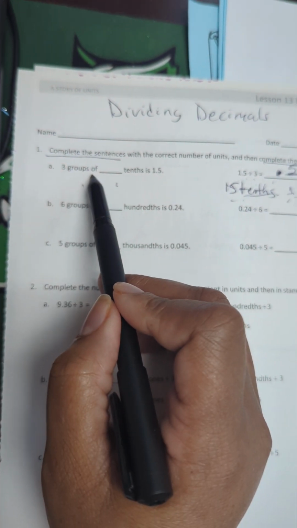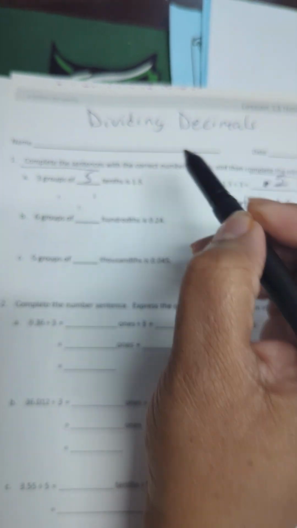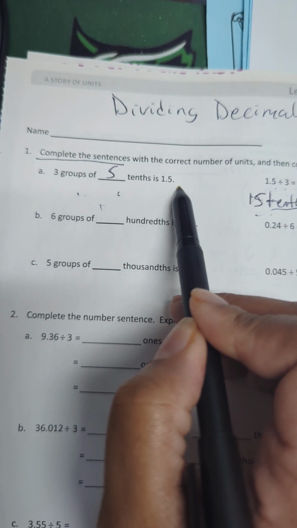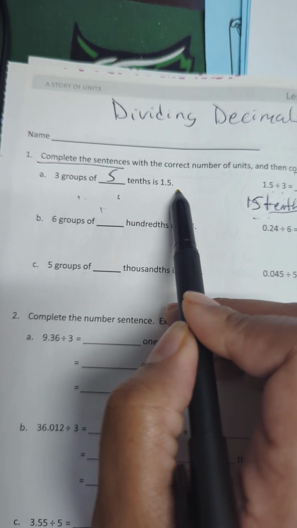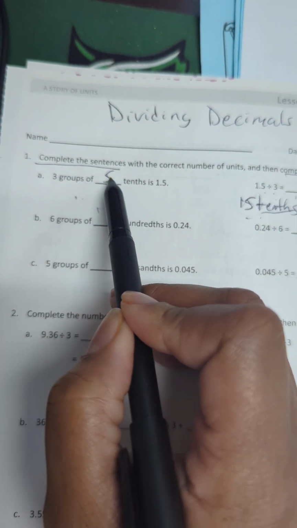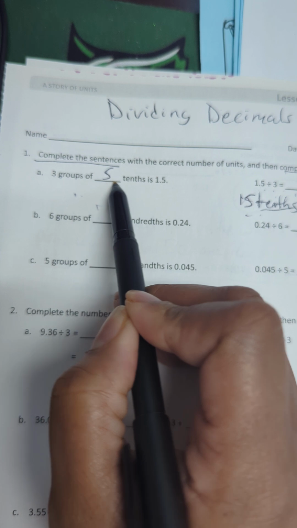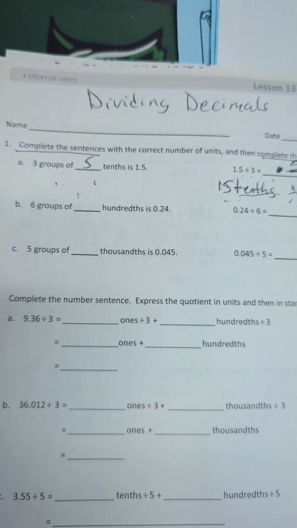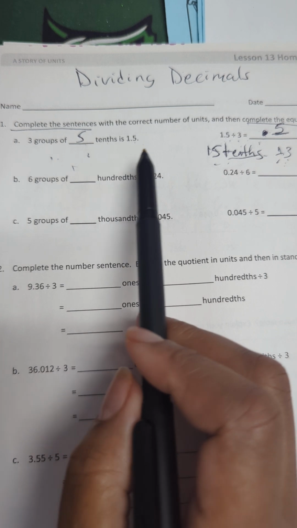3 groups of 5/10 is 1.5. We know that because 3 of 5/10, 5, 10, 15 would give us 15/10. 15/10 is the same as 1.5. You got it? All right, let's do another one just in case.